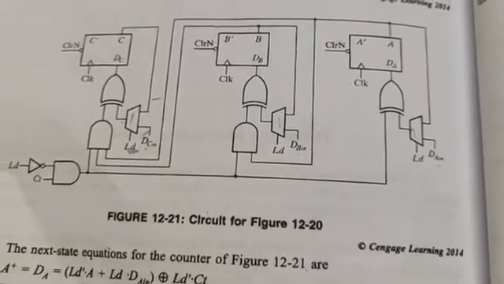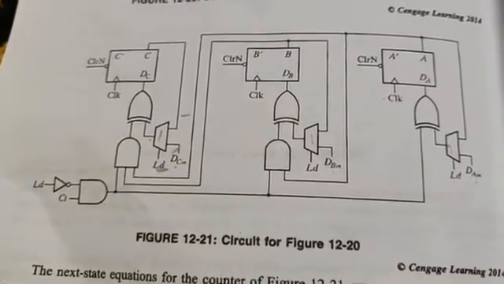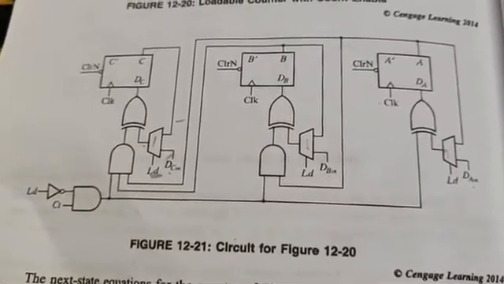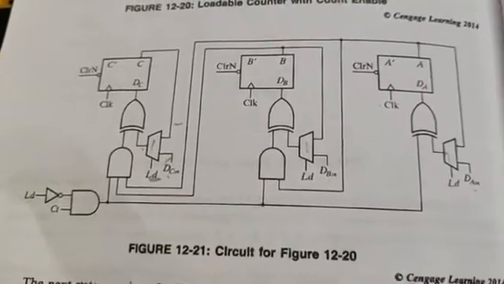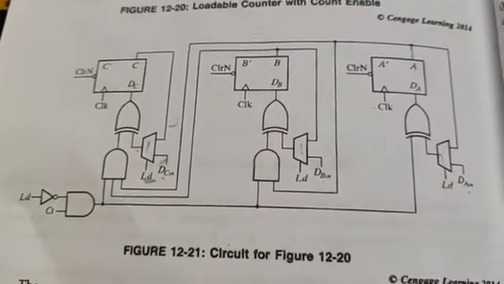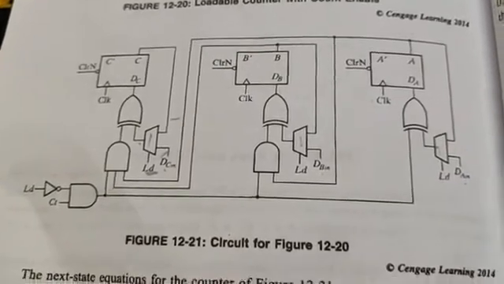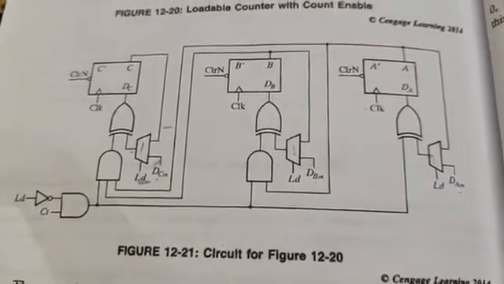So there, if it is 0 to 7, 8 inputs means there will be 3 control inputs, and those 3 control inputs will decide which input needs to be passed on to the output. That is what the multiplexer does.